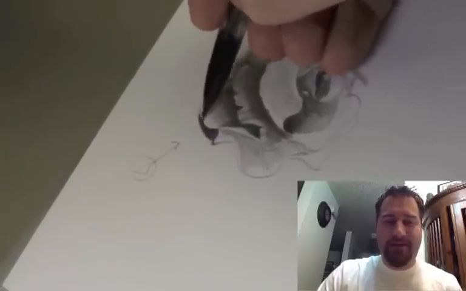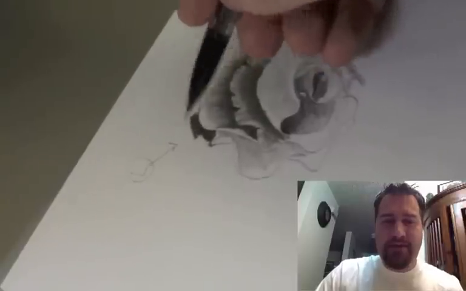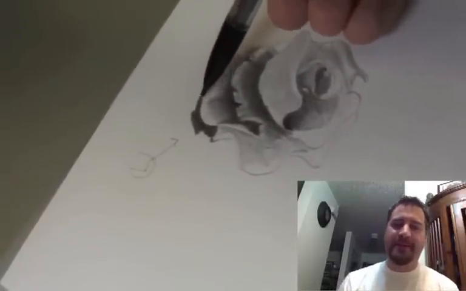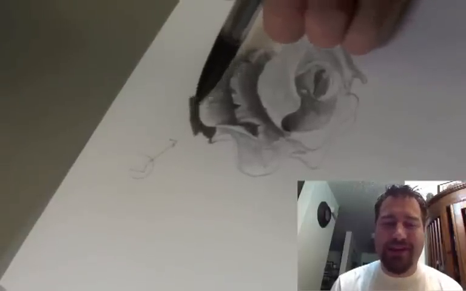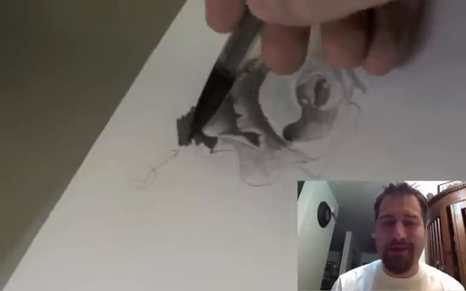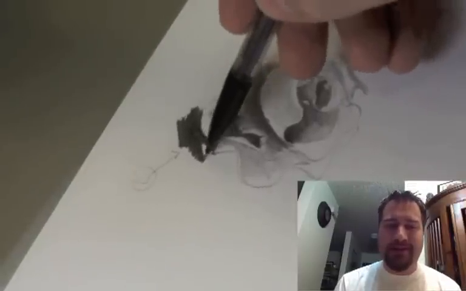Why am I doing that? Well, that's just so I don't have any of my shading strokes cut into the beautiful light part of my drawing here. I don't want that. So I kind of traced a dark line on the outside of the petal to protect it. So it gave me a nice little 1 mm buffer there. And I'm just shading solid black in here.